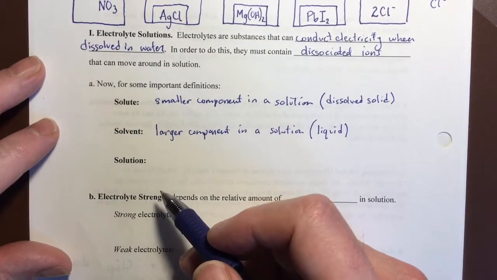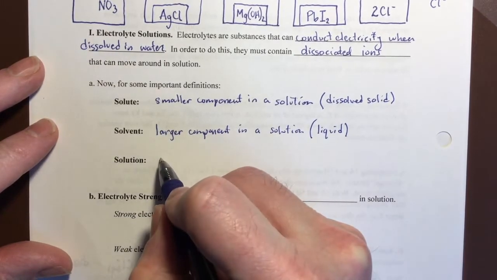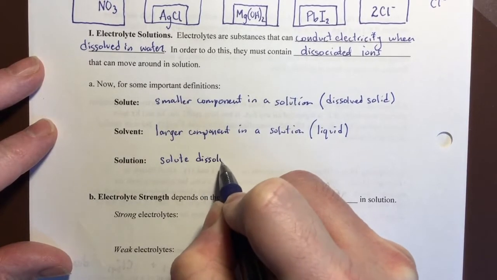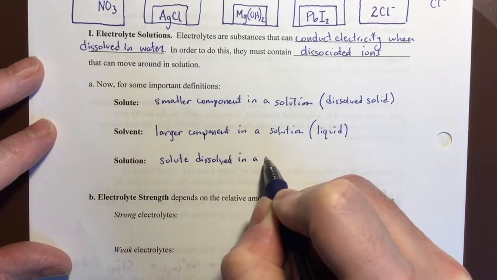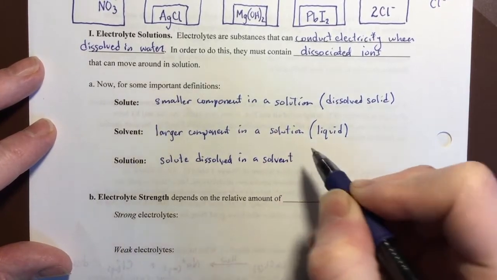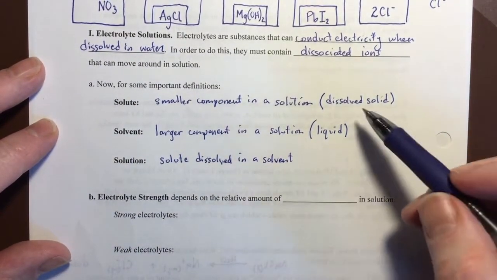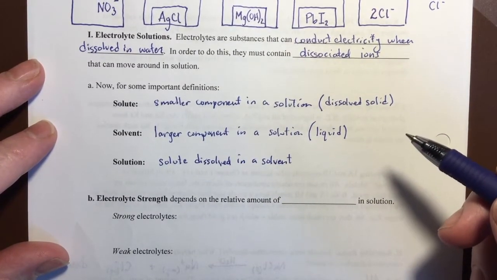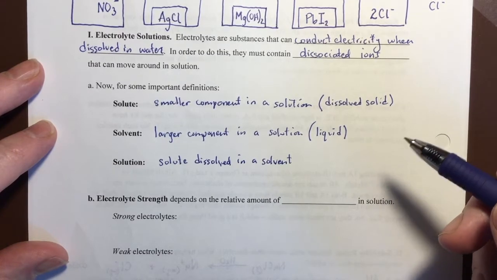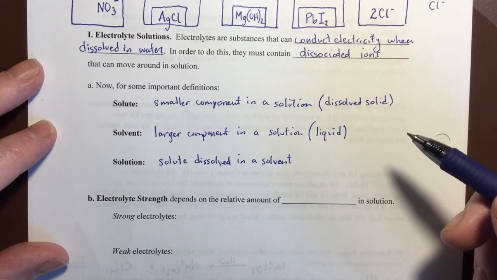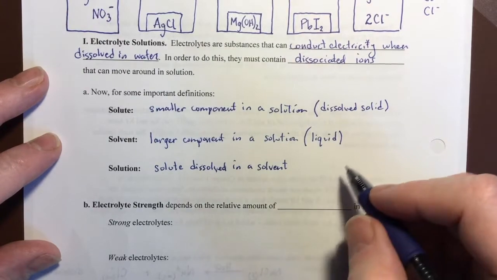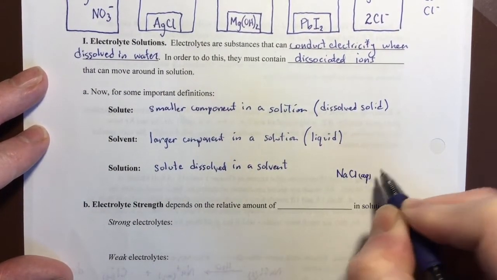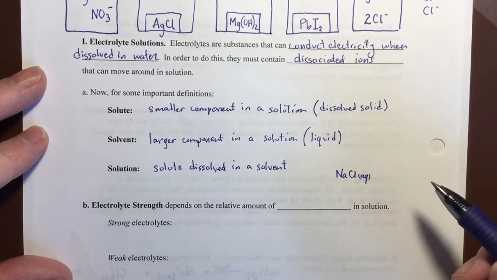And then what is a solution? A solution is a combination of a solute dissolved in a solvent. So a good example of this would be, let's say that you're going to take table salt, sodium chloride, and dissolve it in some water, so you have a saltwater solution. So basically I could write that as NaCl, aqueous, an aqueous solution of sodium chloride.